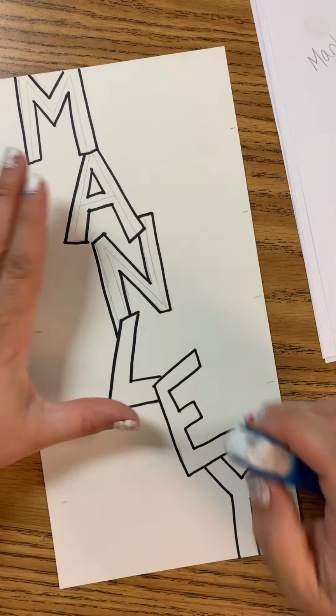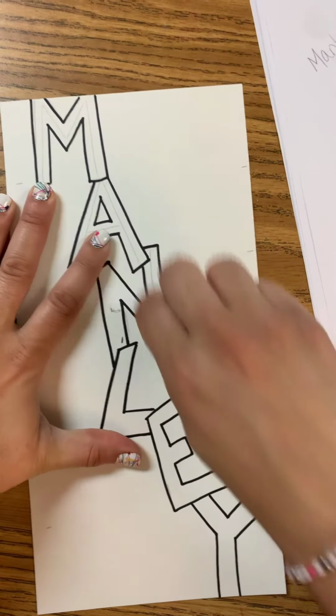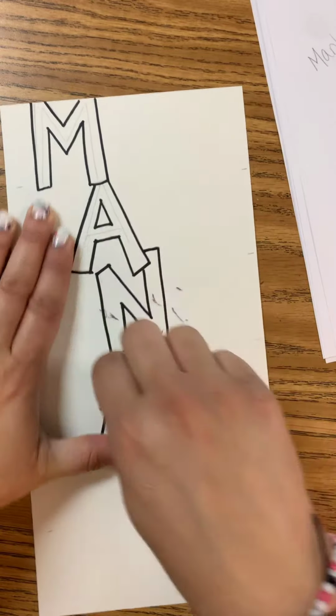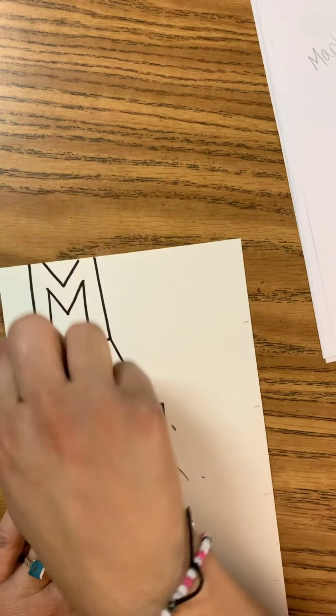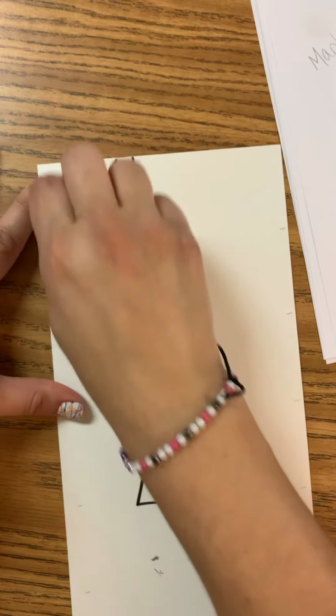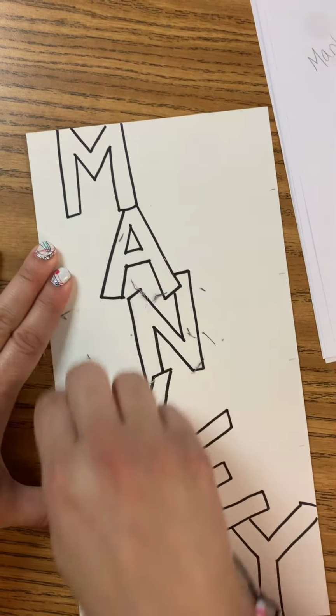Once Sharpied, you're going to go back and you're just going to erase all of your skeleton lines. Again, that's why we draw them really lightly first, okay? So I'm going to go through and I'm going to erase all of this. And I'm also going to erase these inch marks on the side because I'm done with those as well.